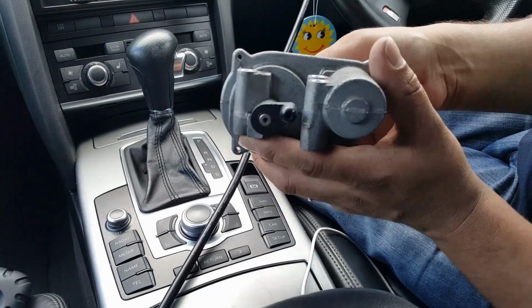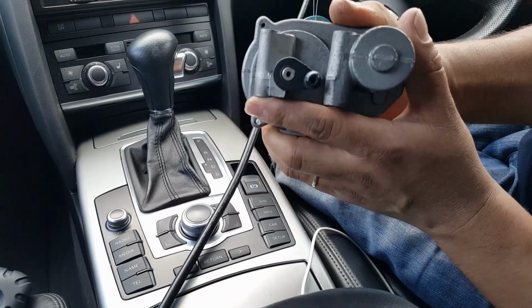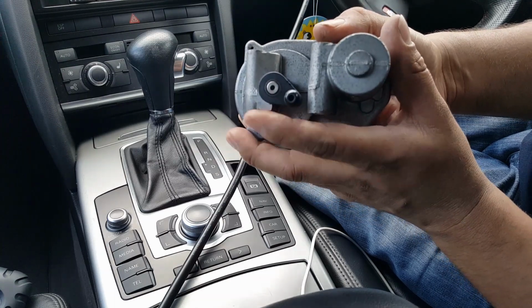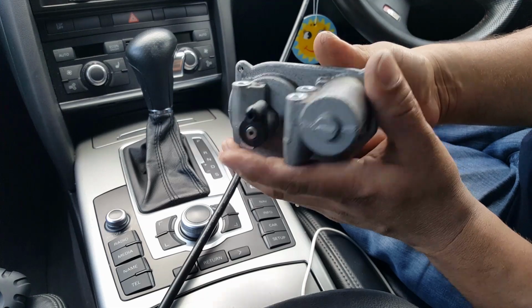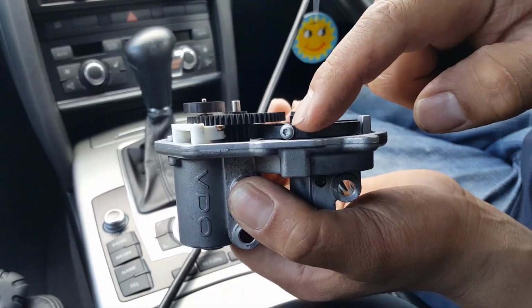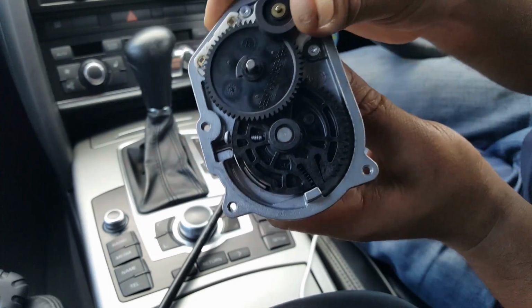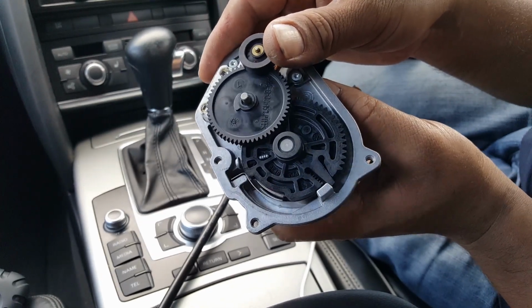Now the only thing I had to do was find a way to make this lever stop before it went any further than the lower limit. And I found one, which is that one right there. I drilled through that cog in there and put a screw.